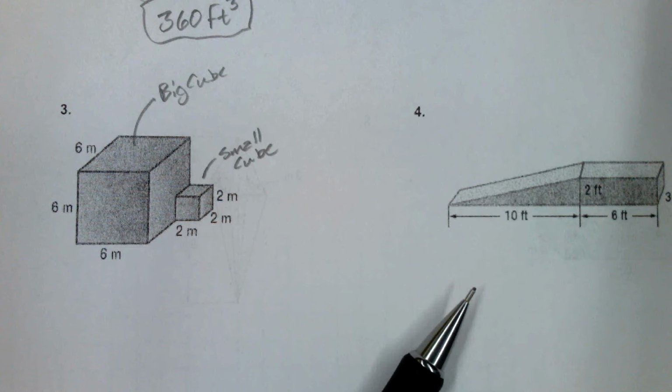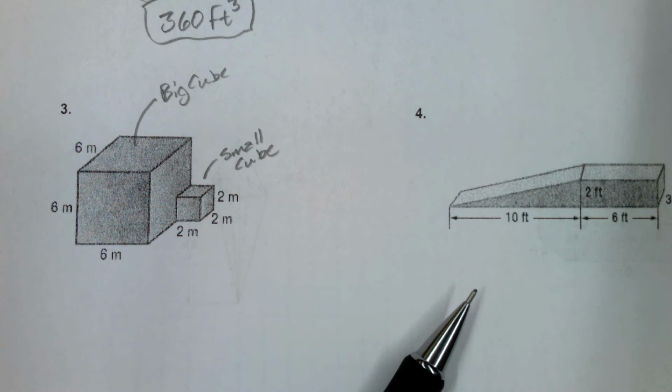Okay, and that's how you would get the volume for the triangular prism, and then you add it all up in the end. Okay, so for number 3, our composite figures are 2 cubes, a big cube and a small cube.